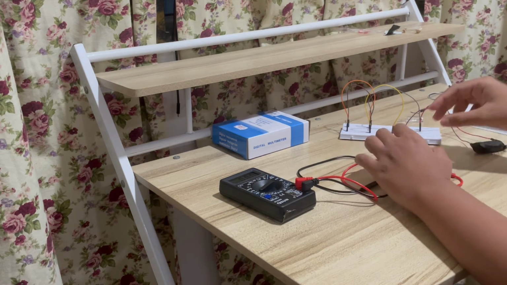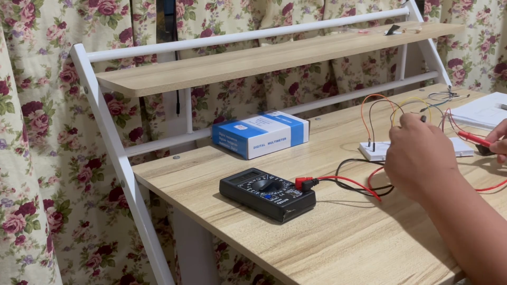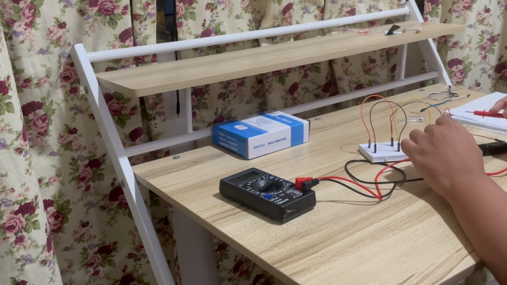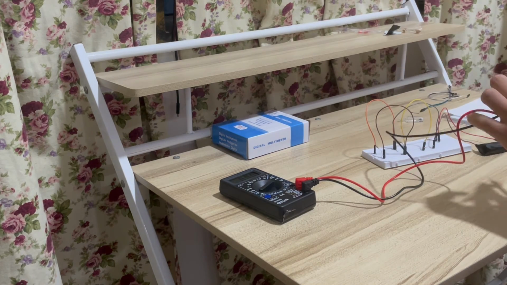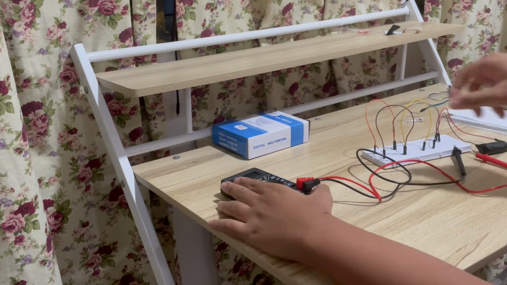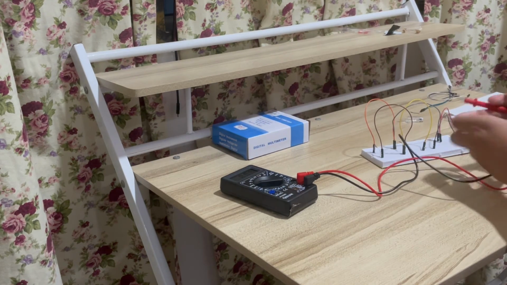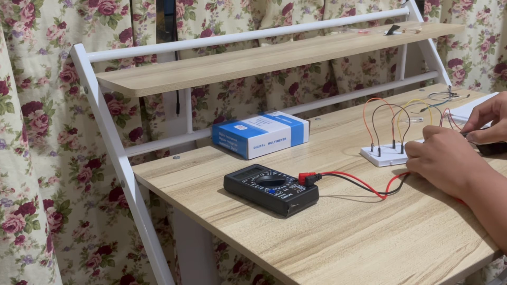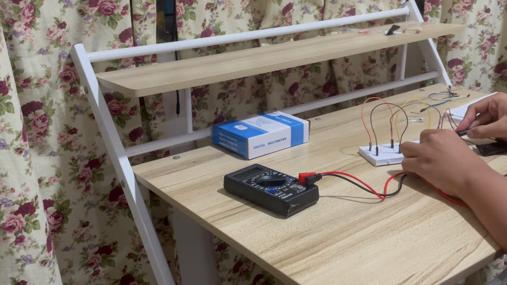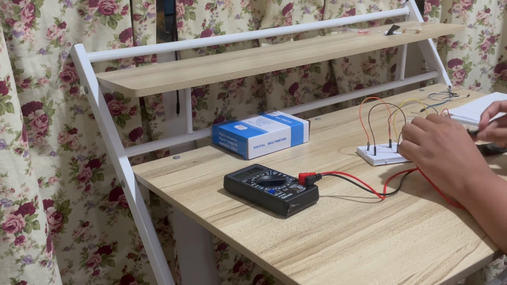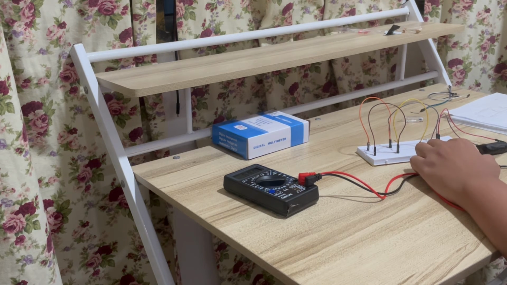Now I will check the value of voltage in this circuit at points A and K. Change the voltage first. 1.608.